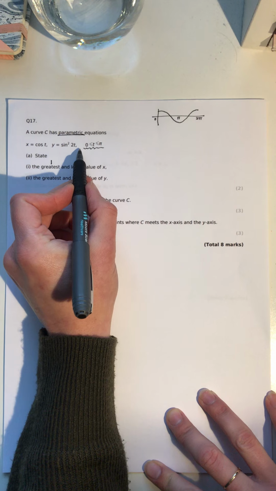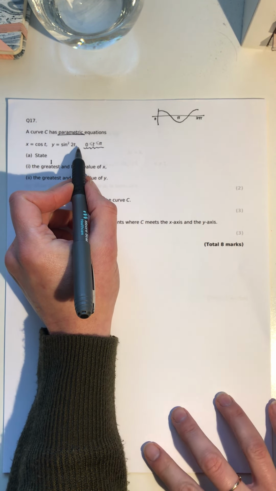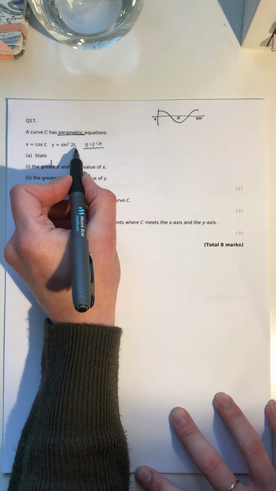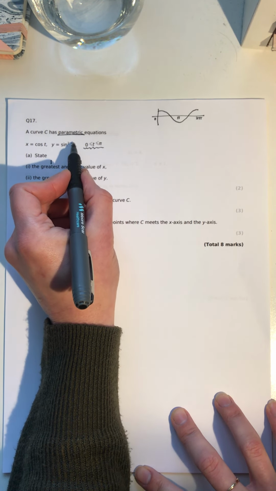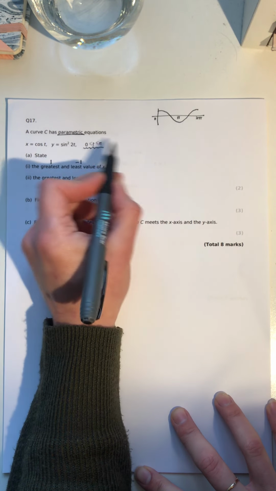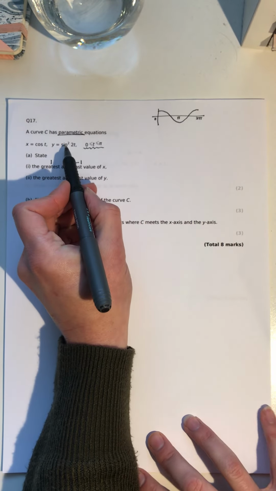Then for y, we've got sine squared 2t. Now I'm not going to sketch this one, but we're just going to think about it logically for a second. Sine of 2t goes between 1 and -1 because the 2t affects the t-axis horizontally, squashing sine in by a factor of 2, so it's still vertically going to go between 1 and -1.